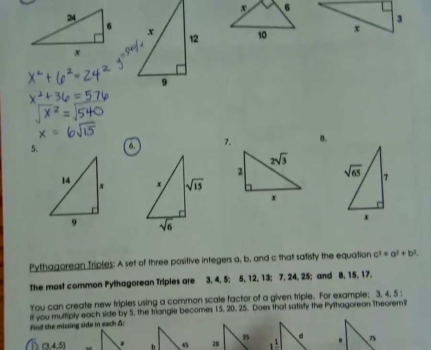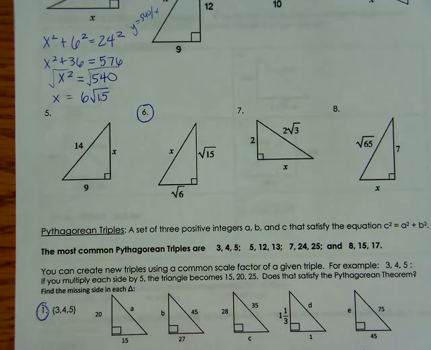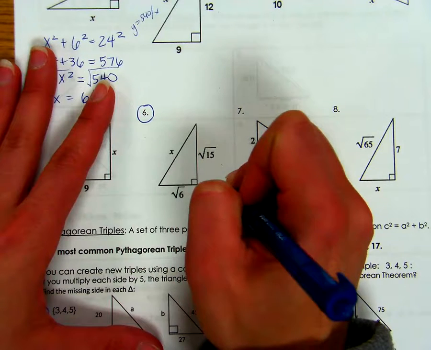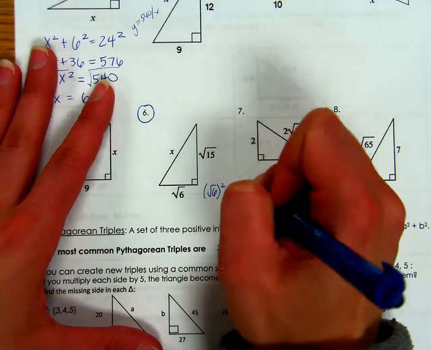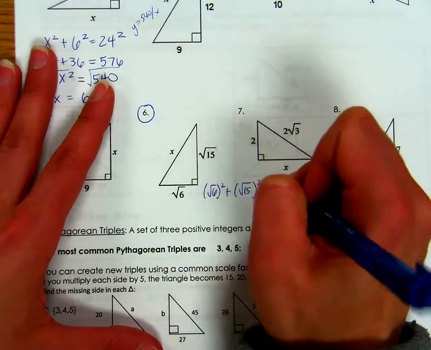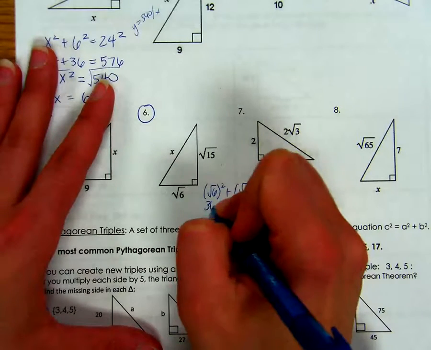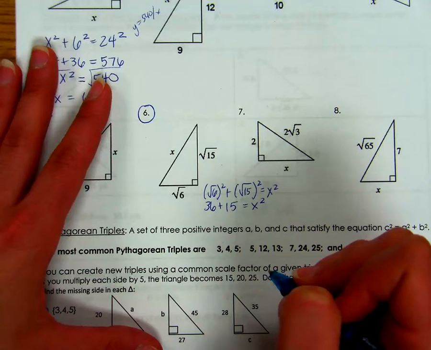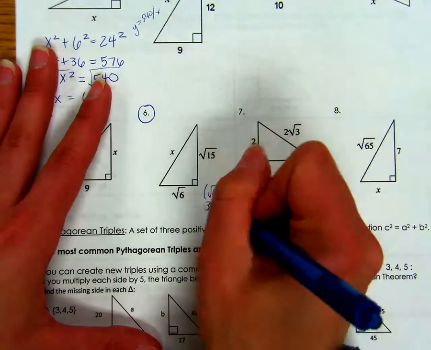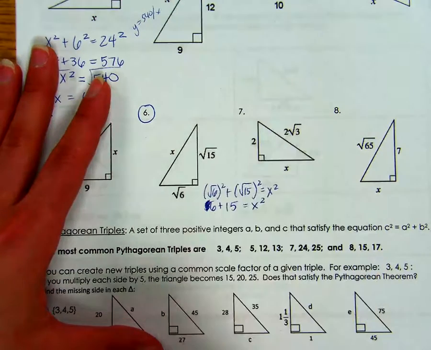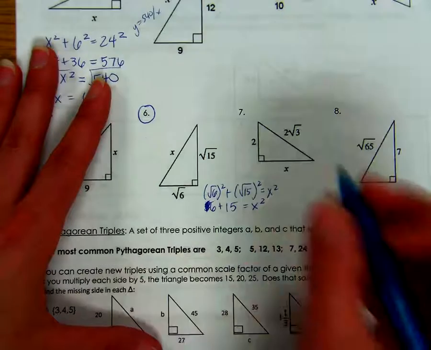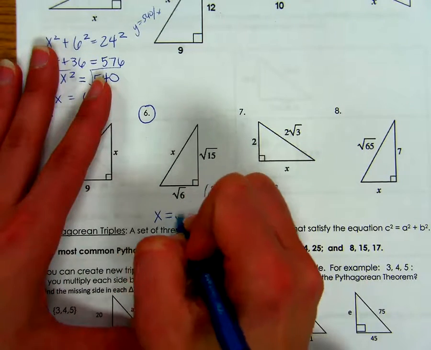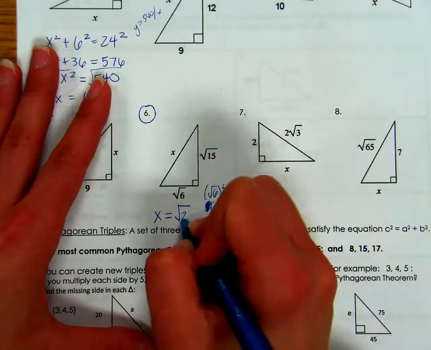We're going to move on to number 6. In this one, I have both legs. I'm looking for the hypotenuse. So I have square root of 6 squared, plus square root of 15 squared, equals x squared. Make sure you're showing your work. 36 plus 15 is x squared. I just made a mistake. That should just be 6. Sorry. 6 plus 15 is x squared. So 21 equals x squared. So therefore, x equals the square root of 21.